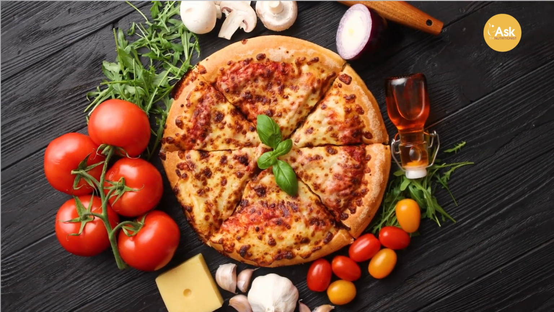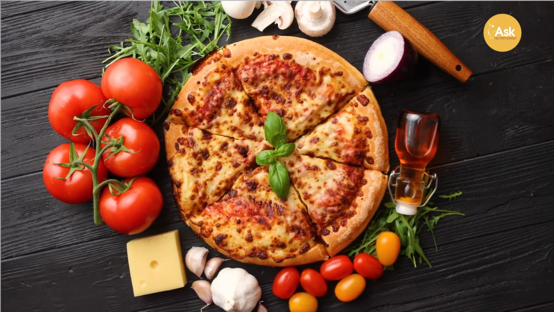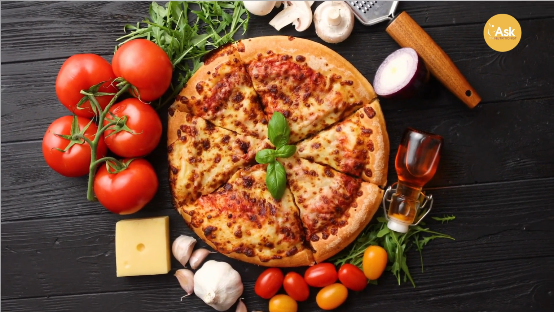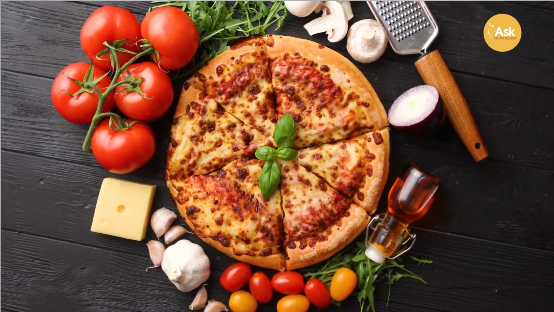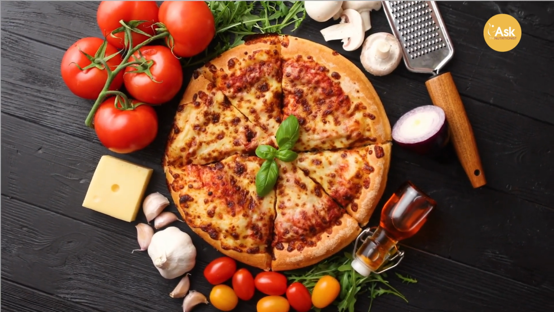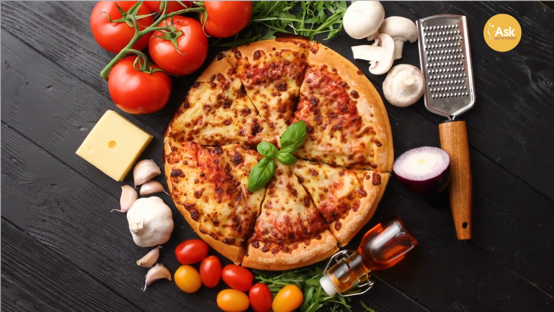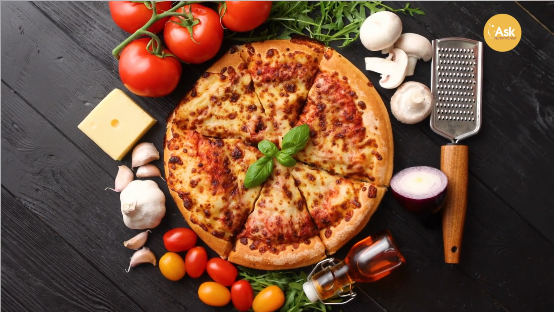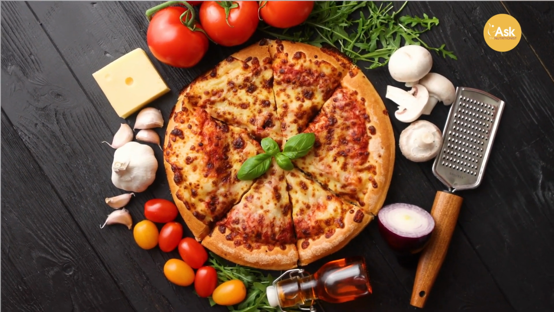The fat that you consume actually slows the absorption of the carbohydrates into your blood, which means that sometimes you might consume that pizza and your blood sugar might not overspike, but over time it's going to spike.